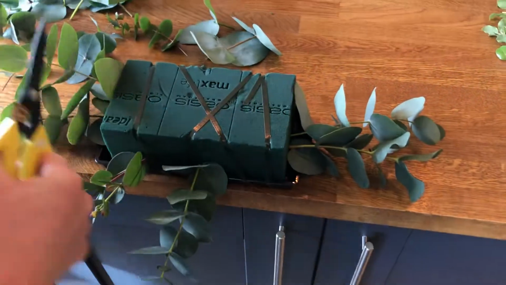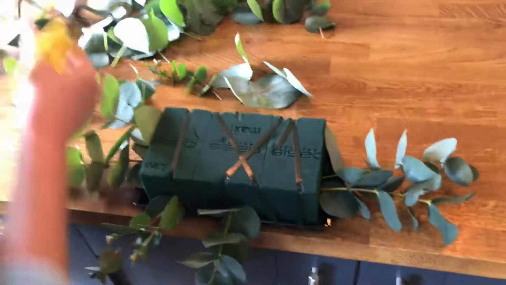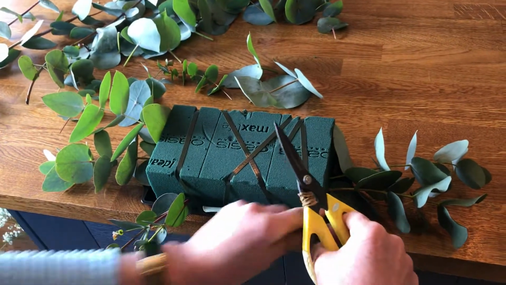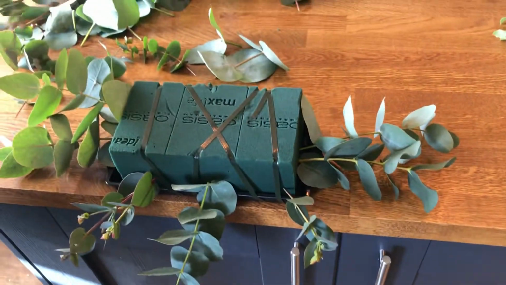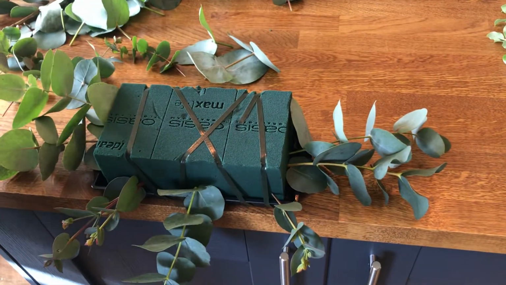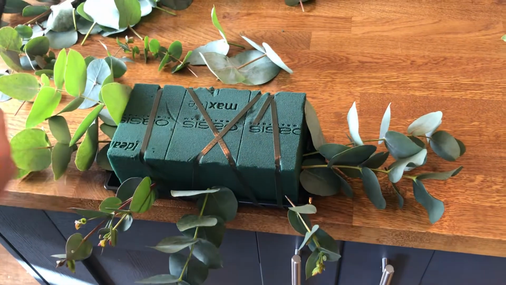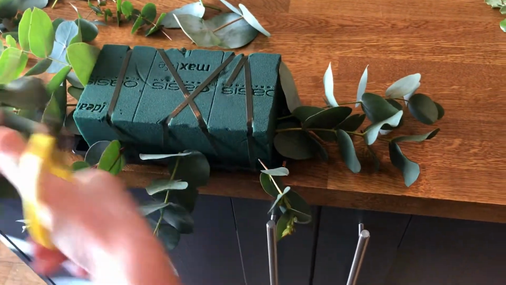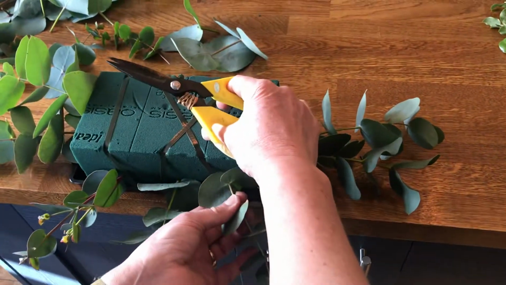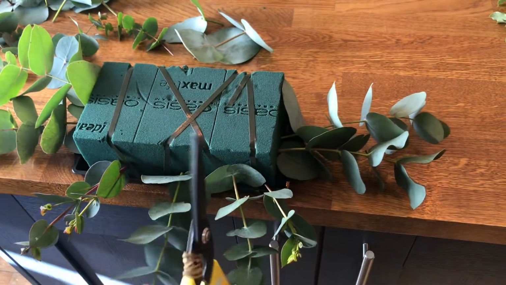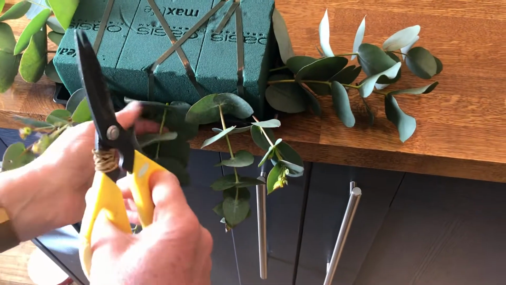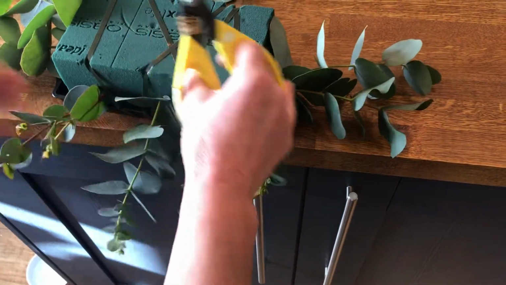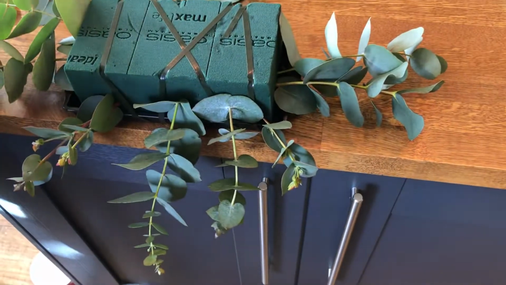Okay, I'm angling those out to the side, just to start helping with that profile coming round. Make sure you don't cut those stems too short. Especially as they're angled down in front of the table, you don't want them falling out. So they need to have a little bit of stem length on them.